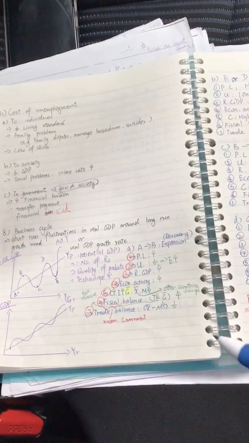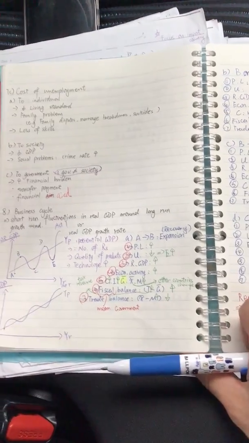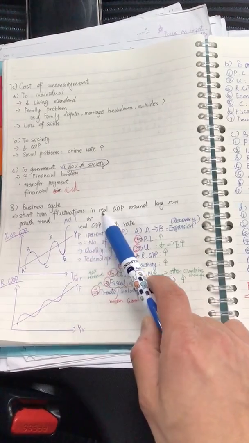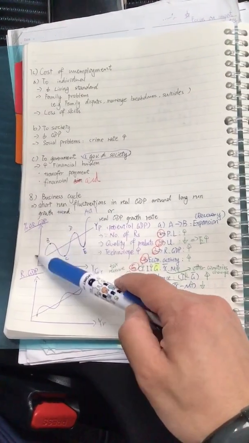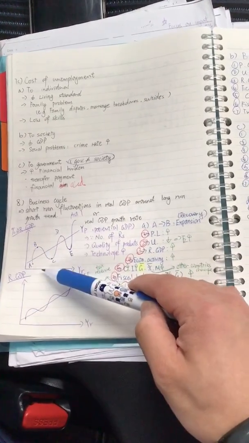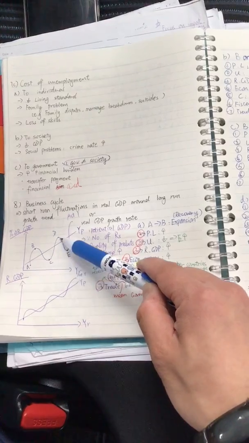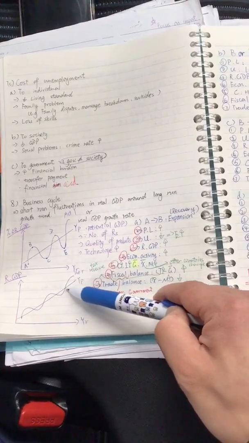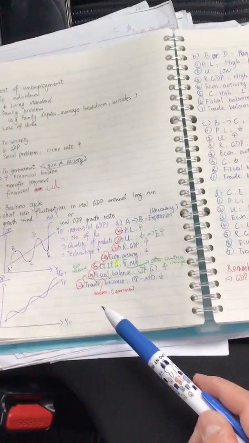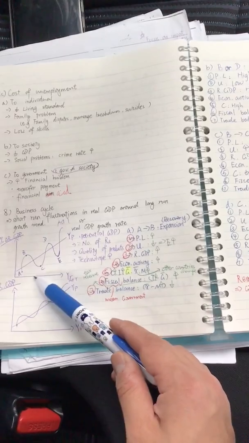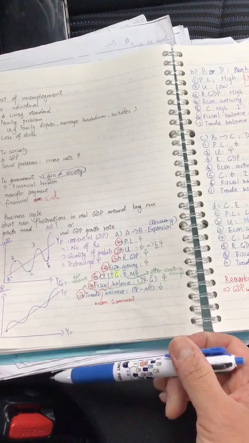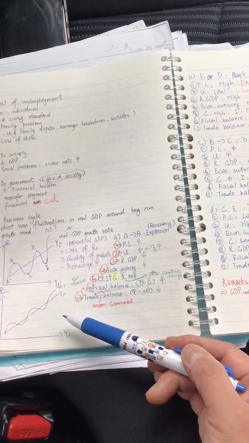Okay. And the last part of chapter 3 is the business cycle. So the business cycle is about the short run fluctuation of the real GDP. The y-axis can be the real GDP growth rate, or just the real GDP. And you can see that it will fluctuate along a long run growth trend. So we call it a business cycle. And for one cycle, you can see A, B, C, D, okay? So basically we can have different phases.